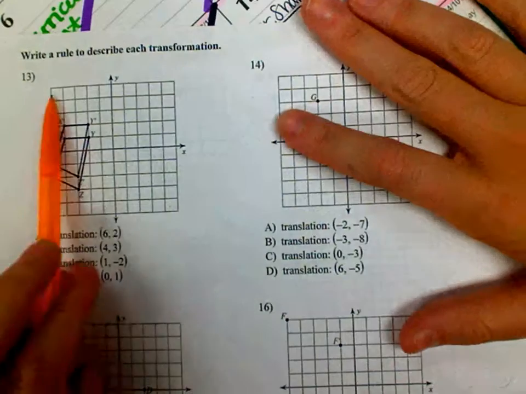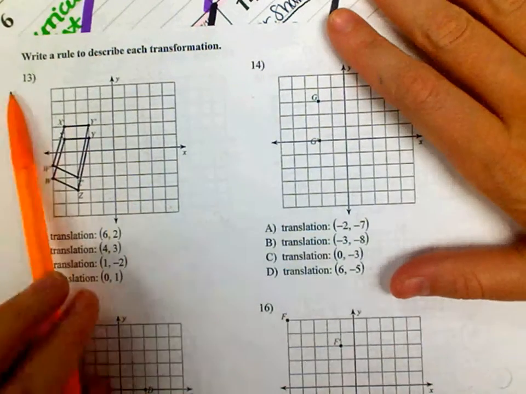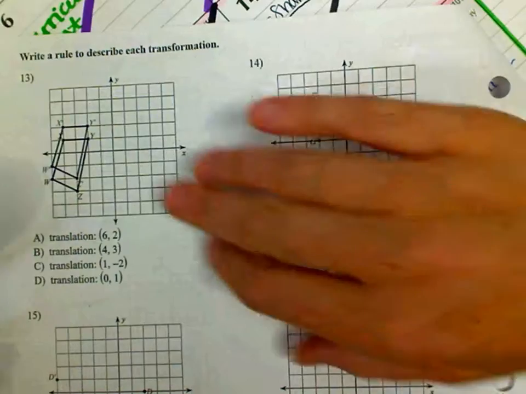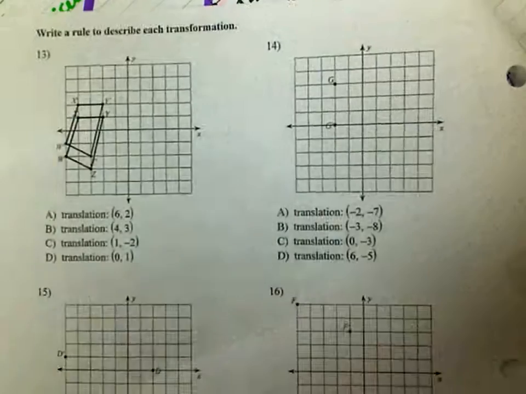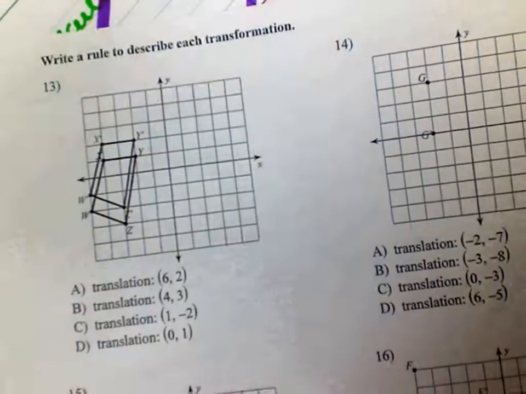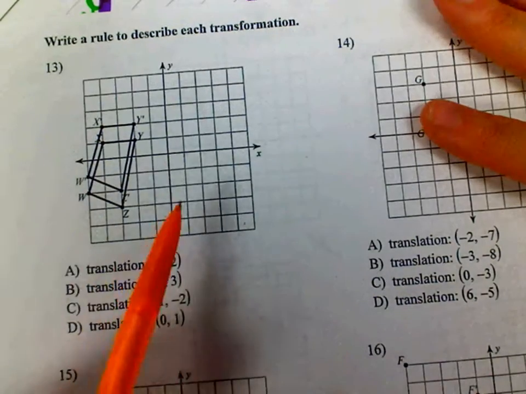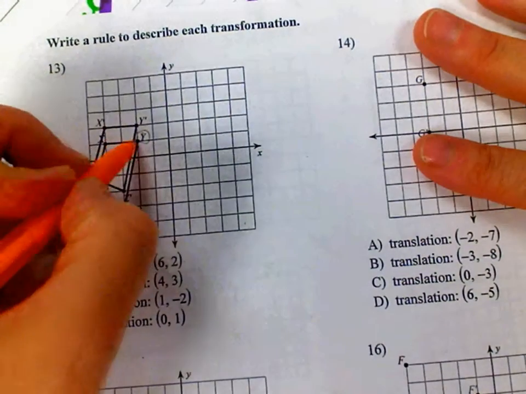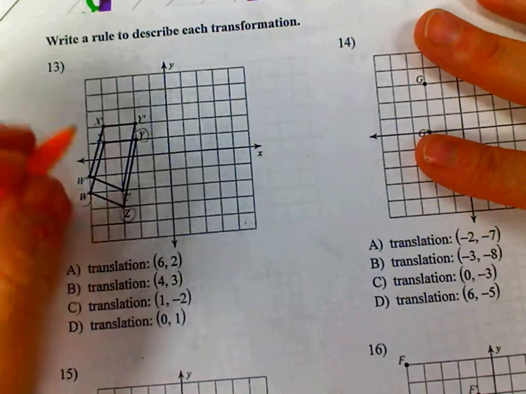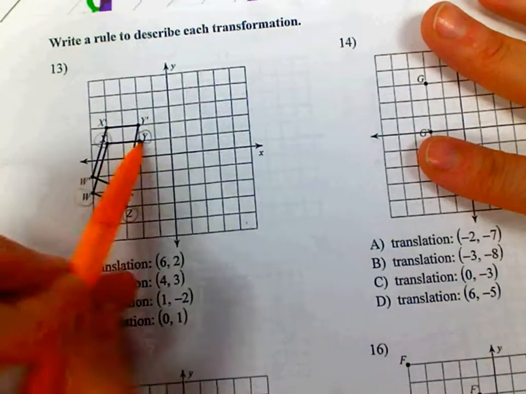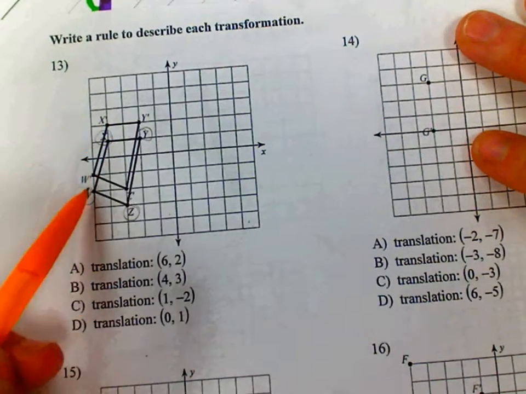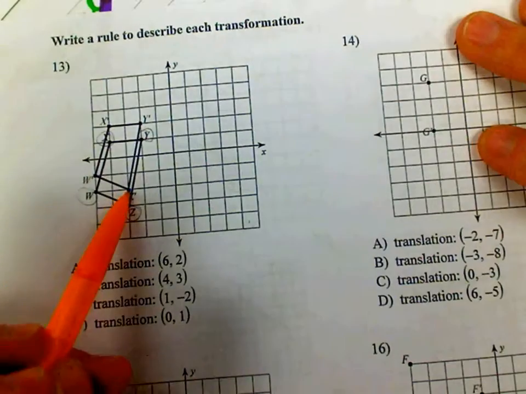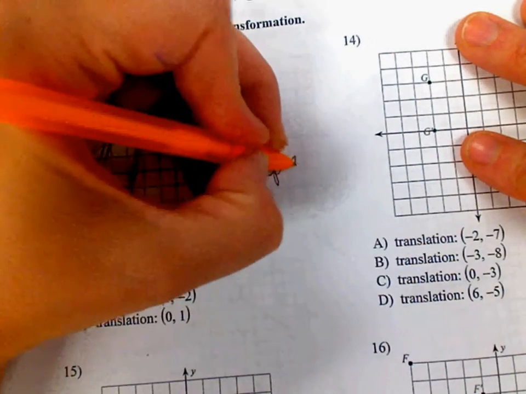Okay. So 13, 14, 15, and 16, it asks you to write a rule to describe each transformation. So to do that, you have to know which one is the pre-image and which one is the image. Let's zoom in. Okay, so the pre-image is the one without the primes, so the one without the apostrophe. So it looks like this shape went up by 1 unit to get to the image.